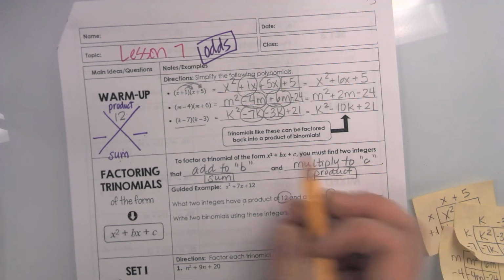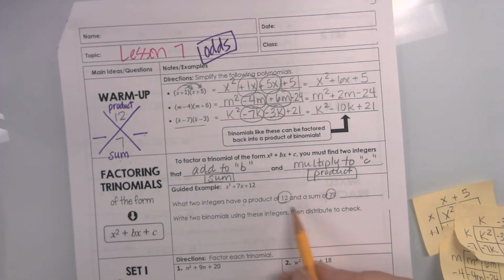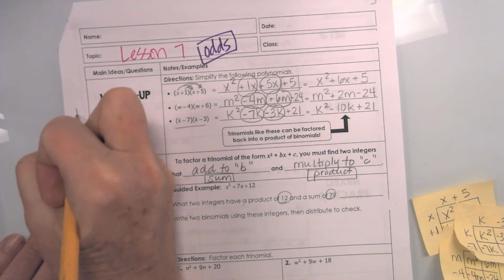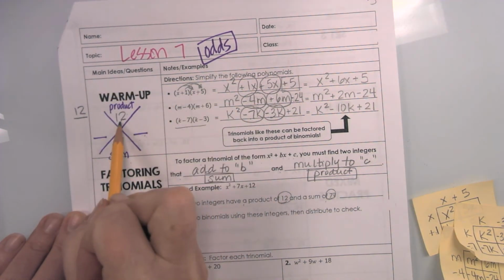And a sum of 7. I'm going to put my sum in the bottom. Now, in order to find this, remember there's a few things that I think about in my head. You're always welcome to take a look at the poster. But the first thing I do is I factor the 12. What are the numbers that, when multiplied, equal 12?